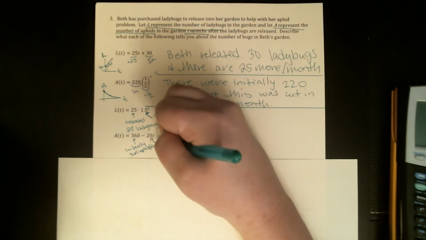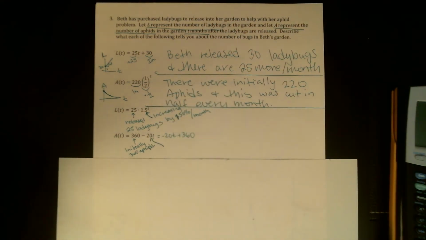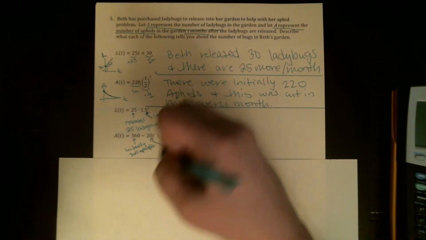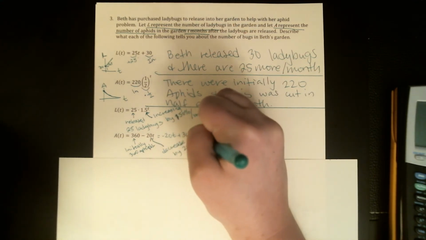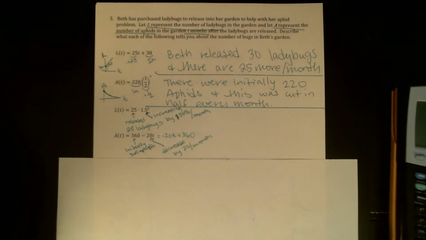The minus 20t is telling me that that number is going to decrease by 20 every month. So again, a linear relationship here. This is a decreasing linear function. There were initially 360 aphids that decreased by 20 each month.